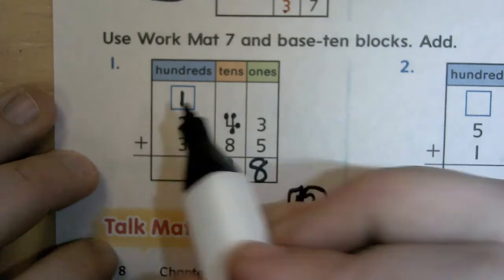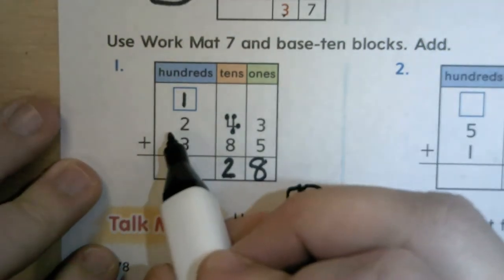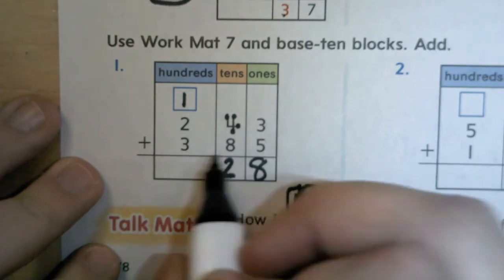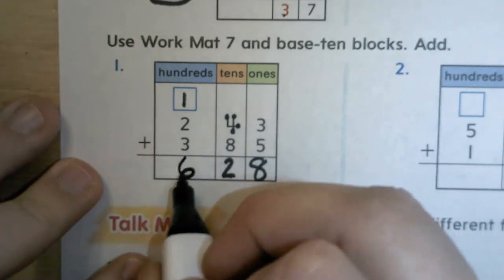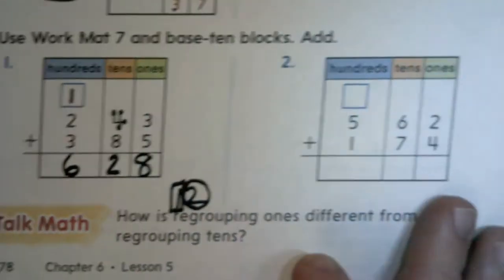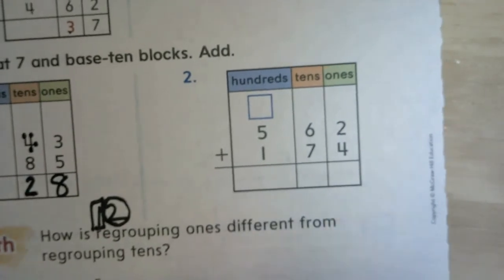Now I can add up. Well, what is 1 plus 2? That is 3. And then what's 3 plus 3? 3 plus 3 is 6. So my answer here is 628. All right, I'm going to ask you to go ahead and work on number 2 on your own.